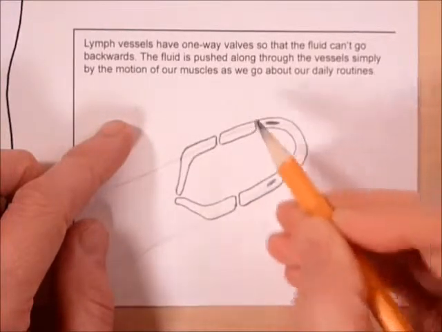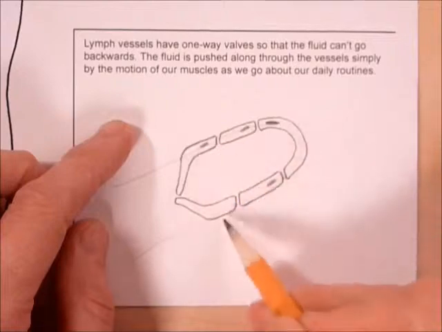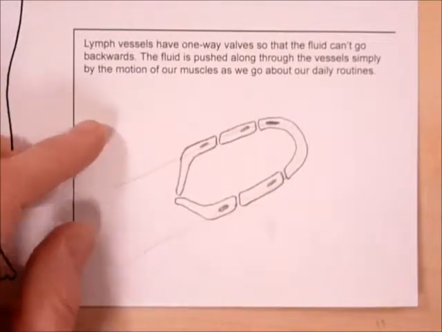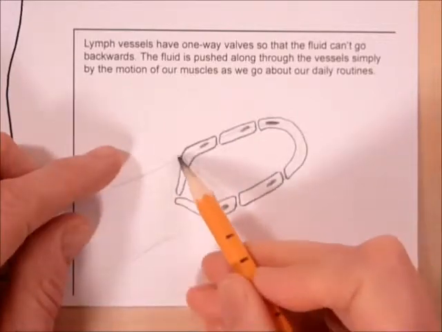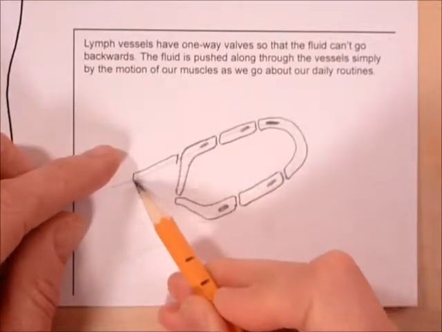Okay, and we'll just give some nuclei to these cells. Isn't that cool? We've actually made a valve here. Okay, so let's draw the rest of it down like this.